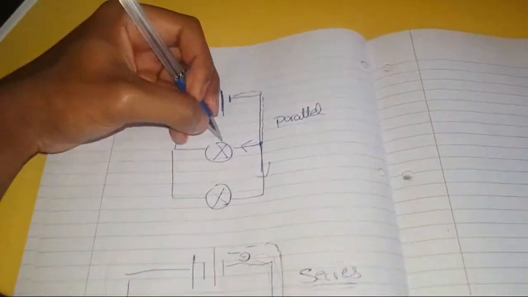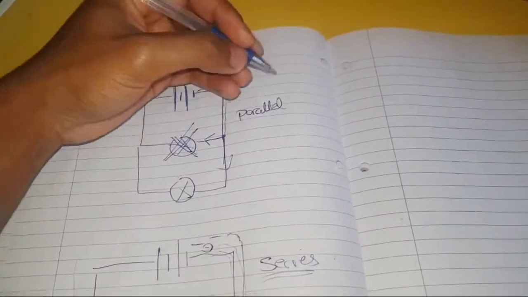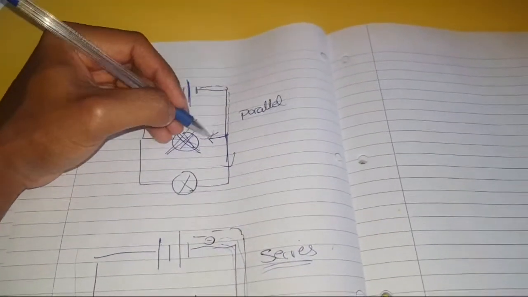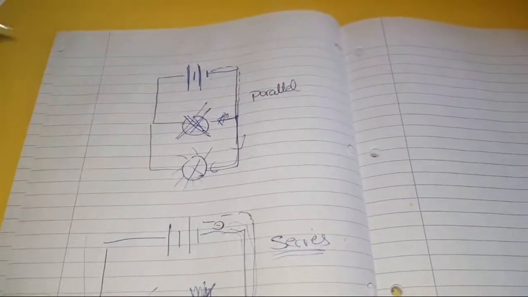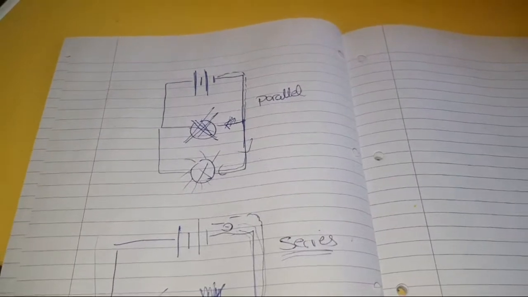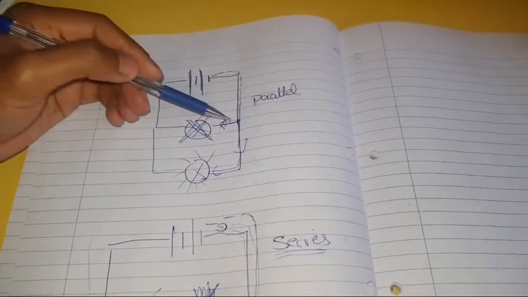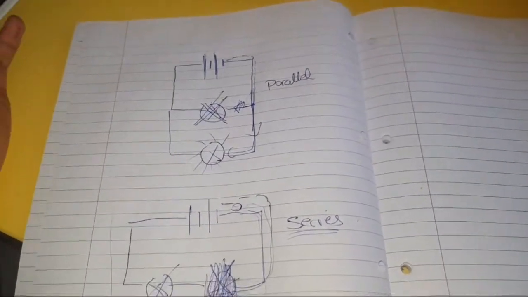If you look in parallel, say this one stops working, it's fine. All the electrons do is, instead of going this way, they'll all just go through there now. So it'll still keep working. So parallel circuits, basically, if one of the branches is not working, electrons will just go through all the other branches. So it continues as normal.